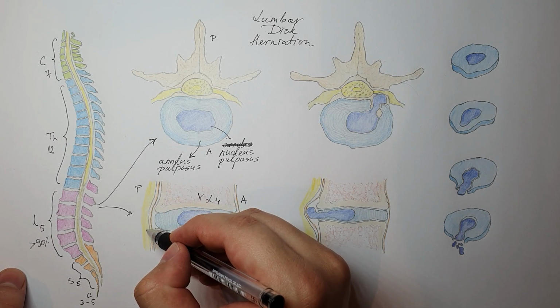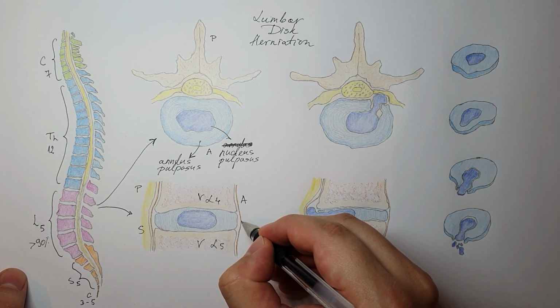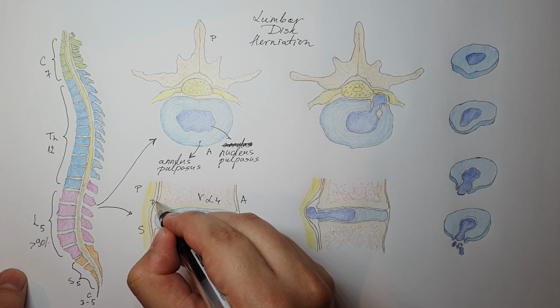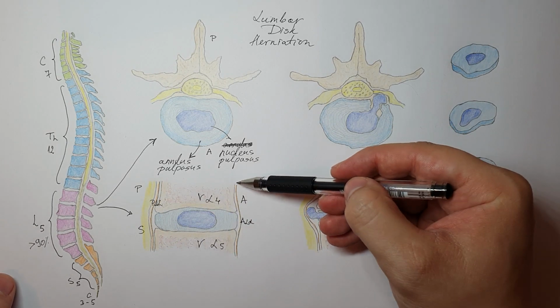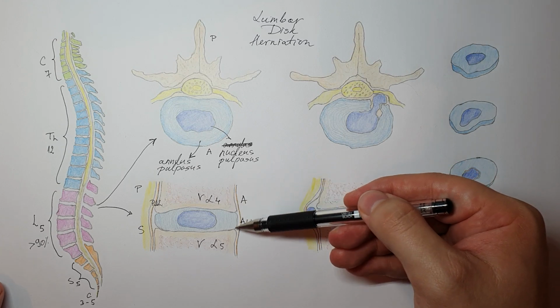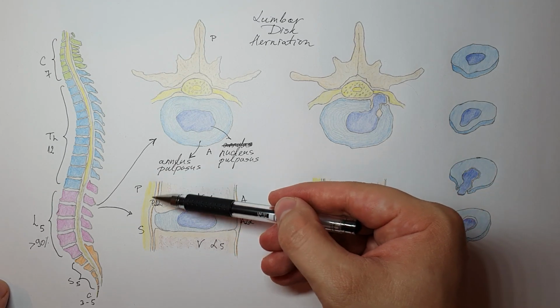This is the anterior longitudinal ligament, and this is the posterior longitudinal ligament, going on the front and on the back of the vertebral column.